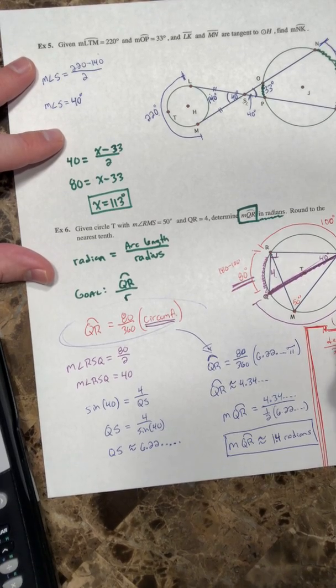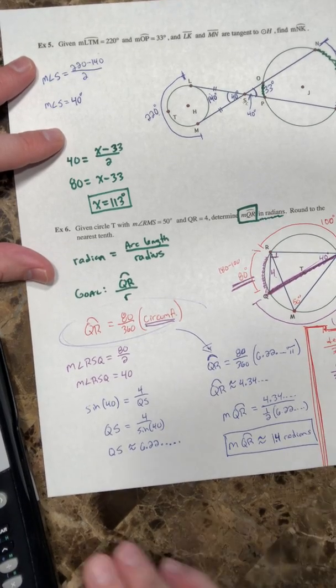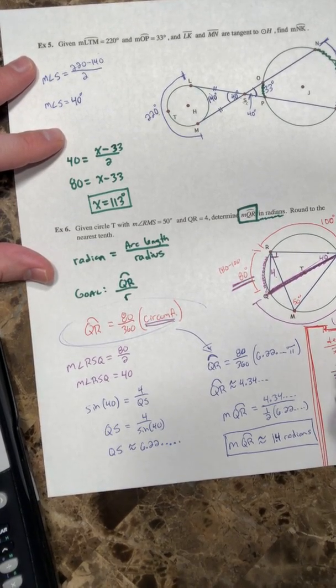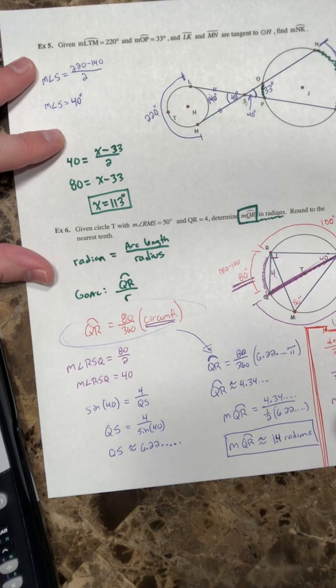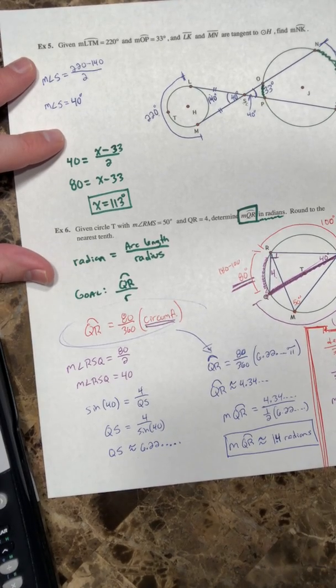So I could do 80 out of 360 is equal to the measure of QR in radians out of 2 pi. And when I solve that problem, I'm really just saying that the measure of QR in radians would be equal to 80 divided by 360 multiplied by 2 pi.